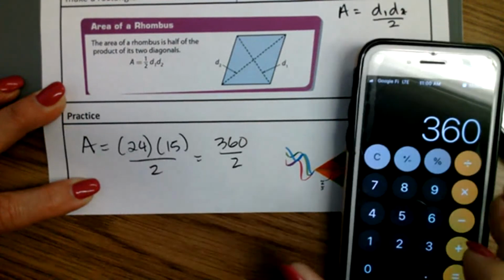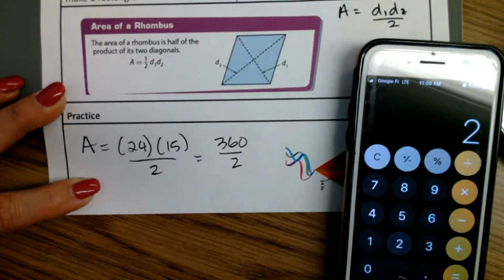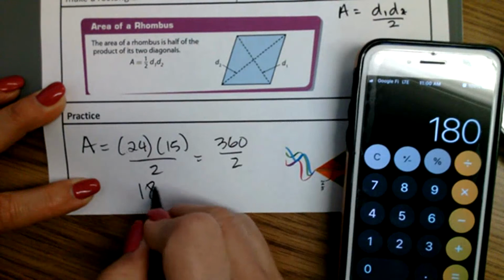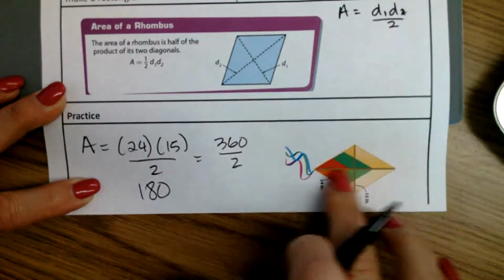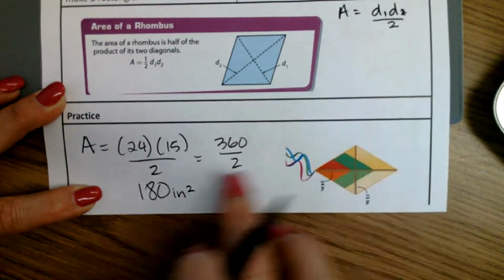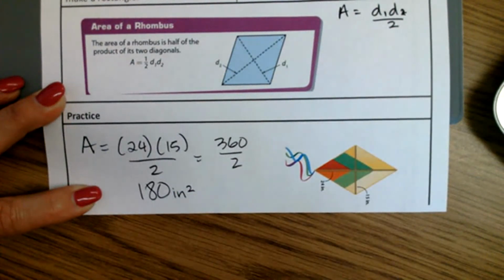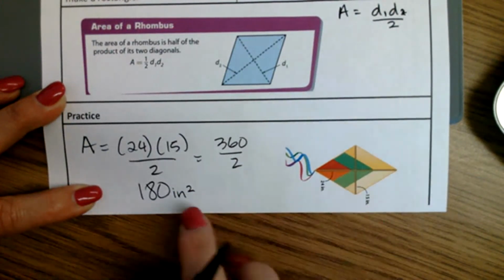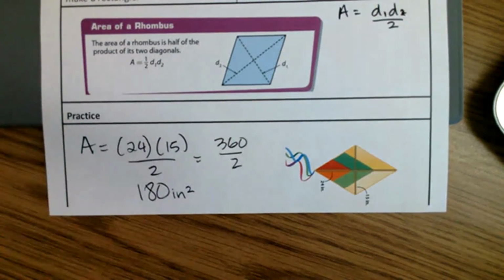You divide 360 by 2, and you get 180. So the area of this rhombus is 180 inches squared. Area is a squared measurement, okay? So inches times inches is inches squared. All right, that is the area of a rhombus, and that's the end of 13.1.